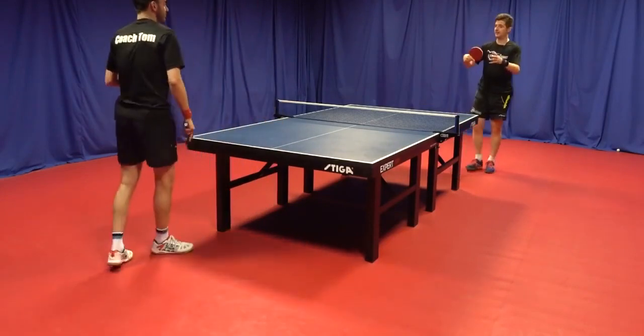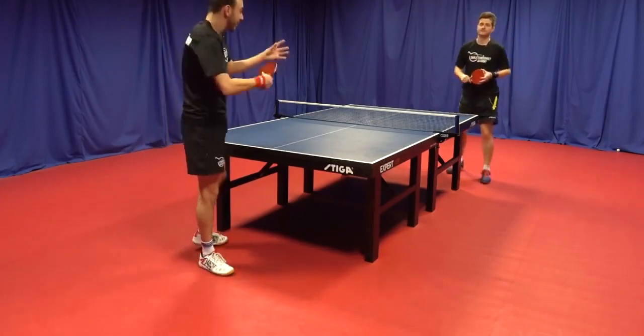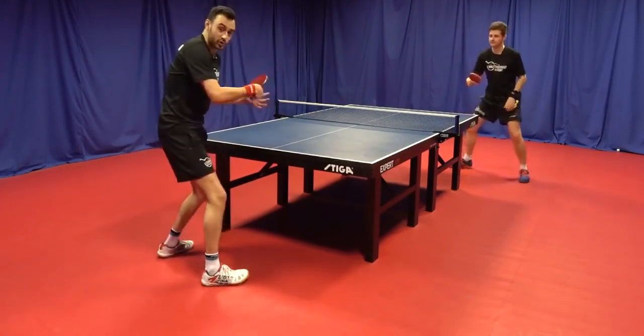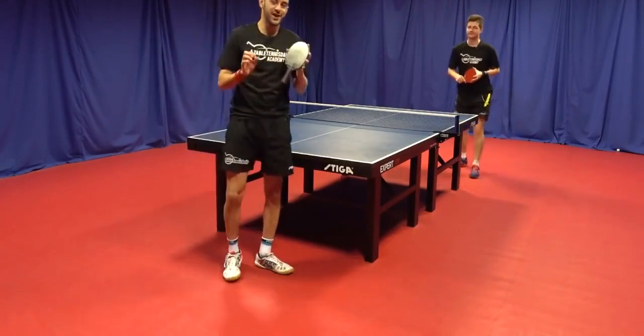So what do you do then, Tom, to read the game? I mean, there's a few things. You look at the bat angle, the body language, the way the body moves. Really good to try and pick up those signals as early as you can.